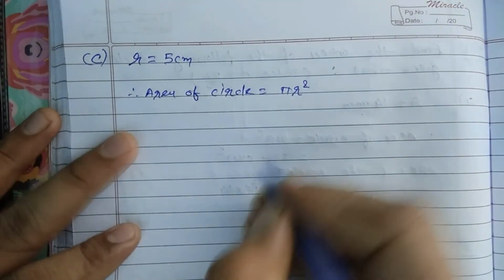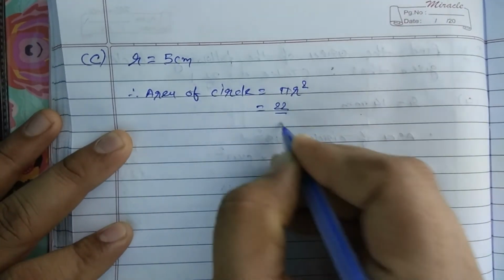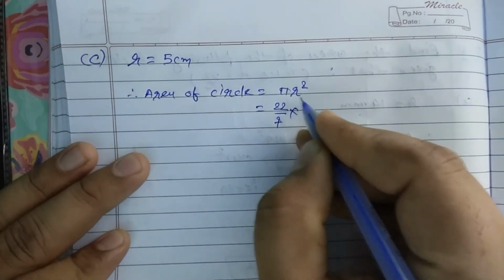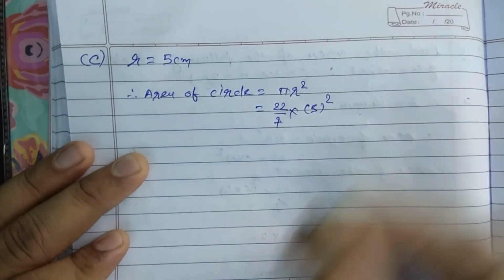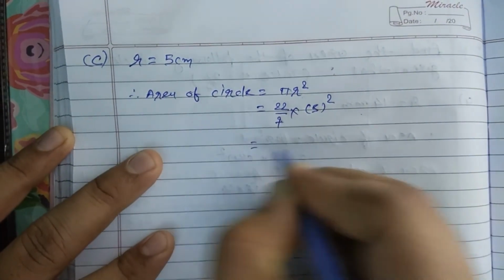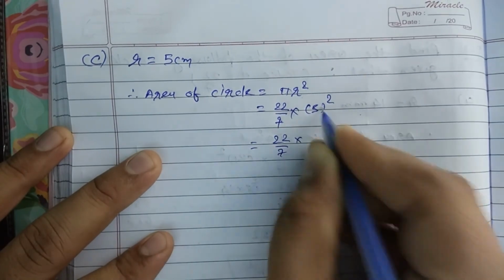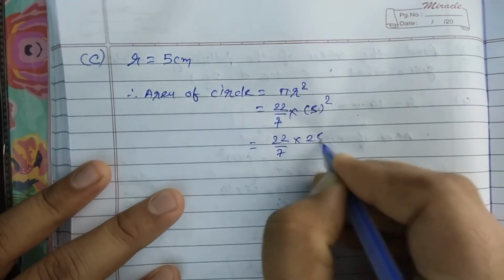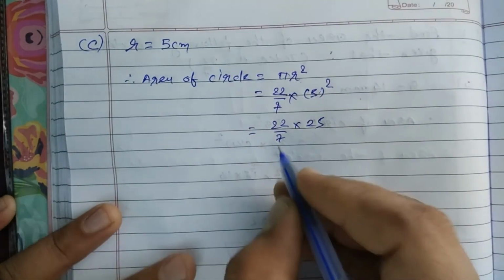Next one, r is equal to 5 centimeter, and therefore the area of the circle is equal to pi r square. What is the value of pi? That is 22 by 7 multiplied by r square, that is 5 square, and that is equal to 22 by 7 multiplied by 5 square. 5 fives are 25.